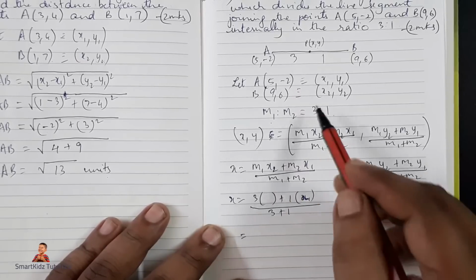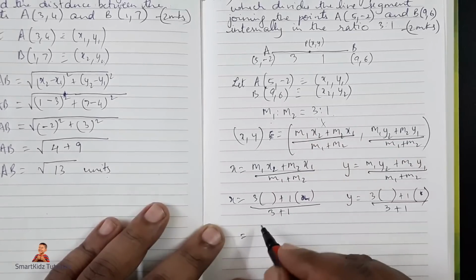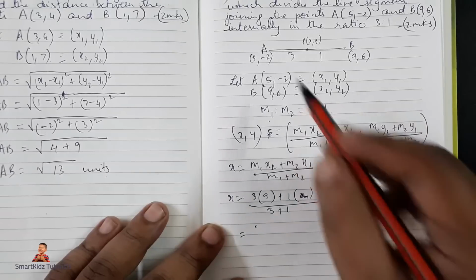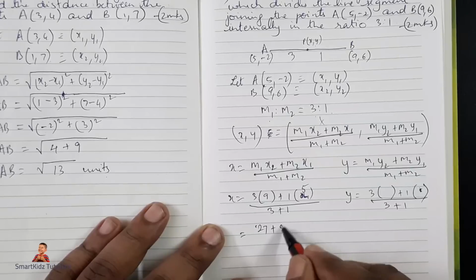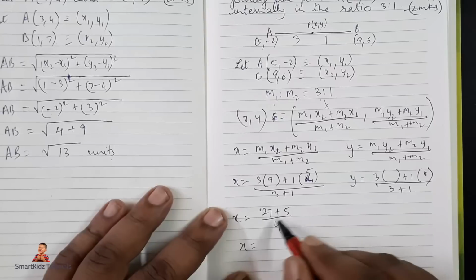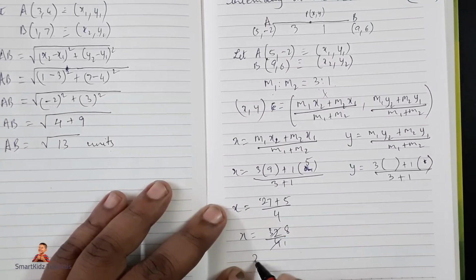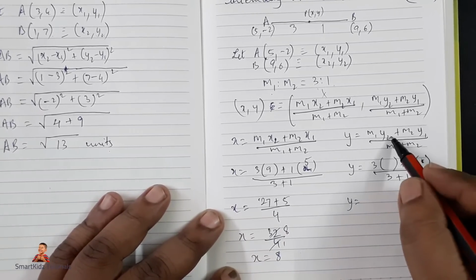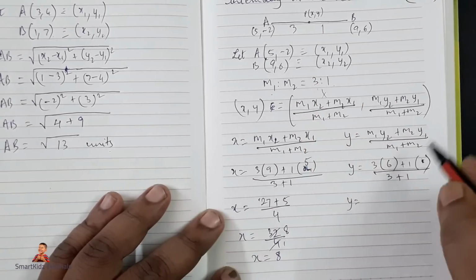Now x2 is 9, so I'll put 9 over here, and x1 is 5, I'll put 5 over here. 3 into 9 is 27 plus 1 into 5, 5, upon 3 plus 1, 4. Okay, so x equal to 27 plus 5 gives us 32 upon 4, 4 ones are 4, 4 eights are 32, we get x equal to 8. Now over here y equal to, y2 is 6 and y1 is minus 2.